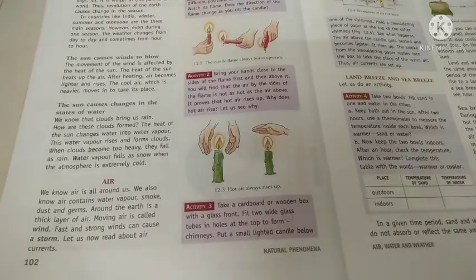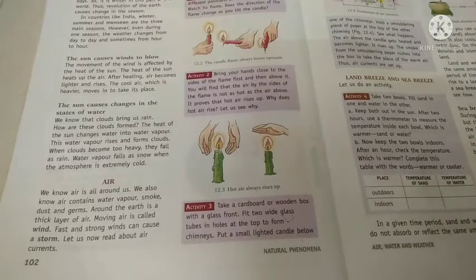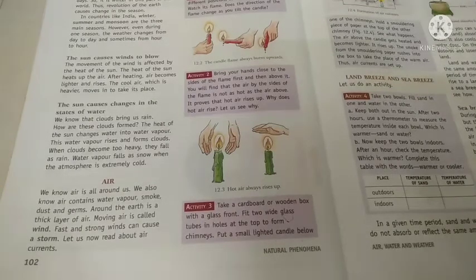Now let us learn what is wind. The moving air is called wind. When the air moves in all directions, it is known as wind. How does the air move? Do you know, children? The air moves due to sun's heat. Due to sun's heat, the air is heated up and it starts to move from one place to another place. When the air moves, it is known as wind. Okay, when the wind moves with a high speed and a strong blow, it is known as storm.